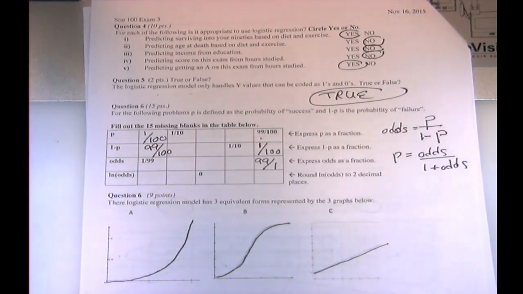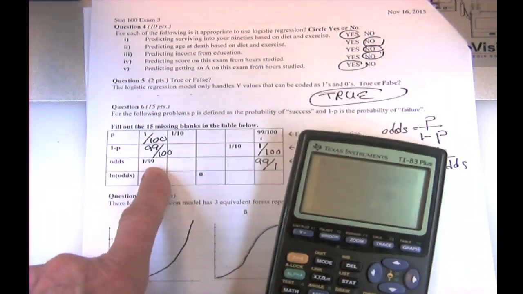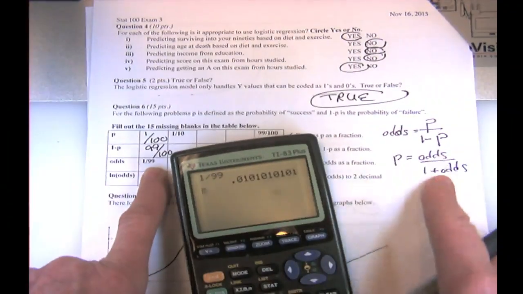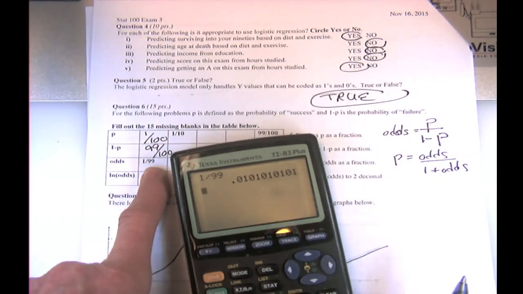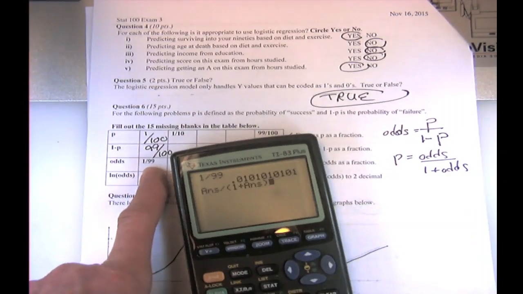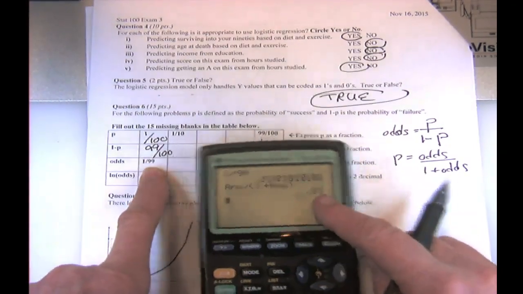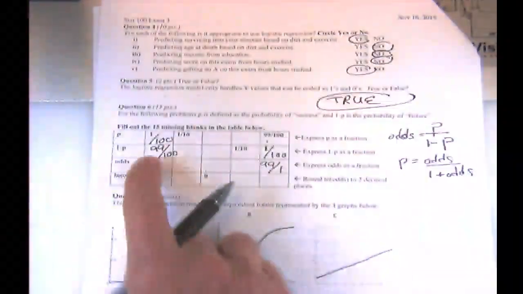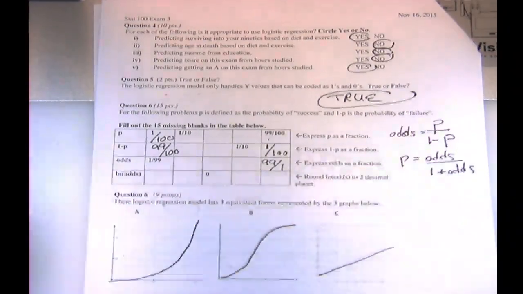Okay, so we could do that, and you'd get the same answer. So 1 divided by 99, right? And then you can divide that. I'm just doing odds over 1 plus odds. And I get 1 out of 100 as well. But I asked you to put it in a fraction. So it's the same thing. All right, any questions so far about that?